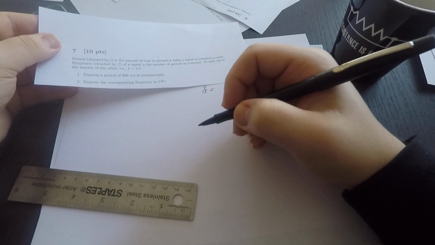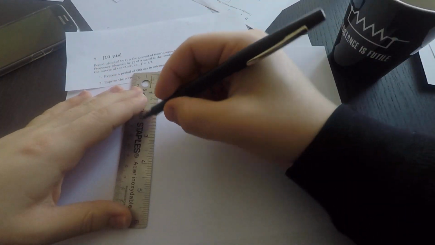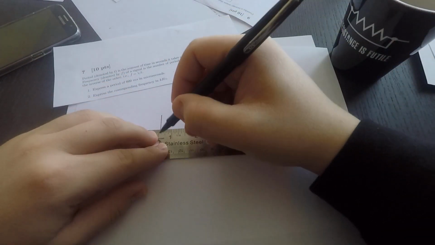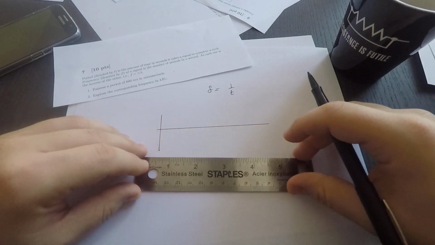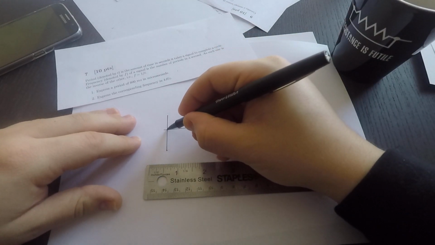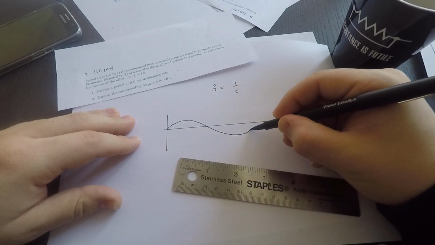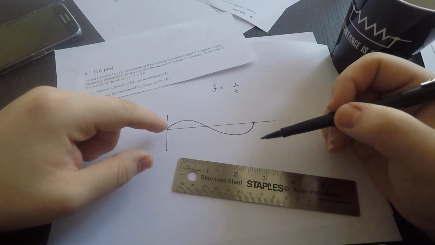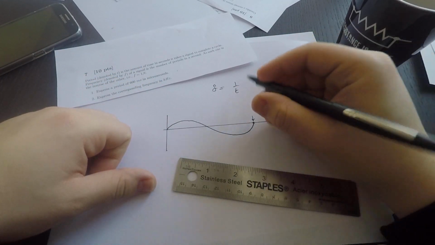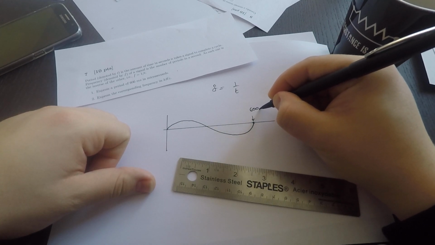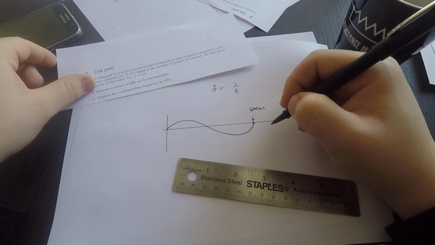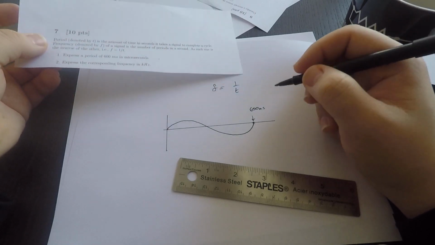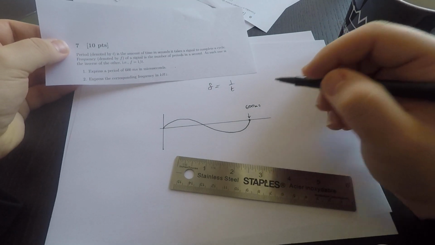So let's take a look at what a period is. I draw this. Let's say this is my signal. Okay, so the time that this thing takes to get back to here is 600 milliseconds. Express 600 ms in microseconds. Okay, so the first question is actually a lot easier than I misinterpreted it as.